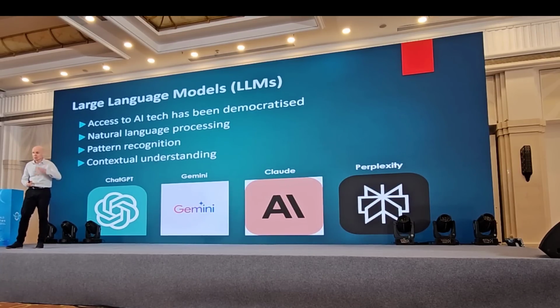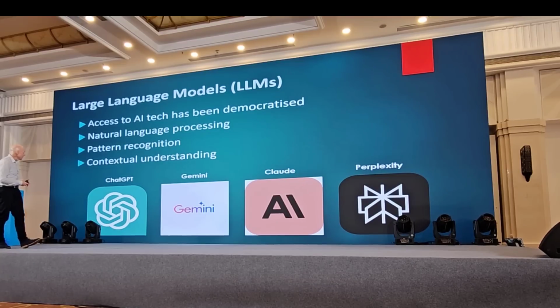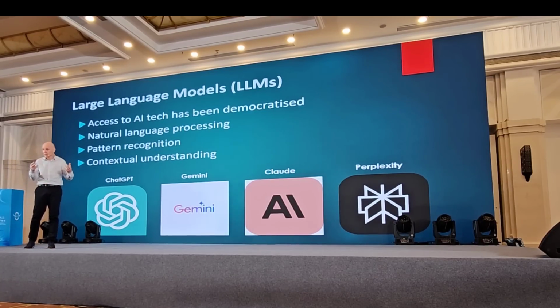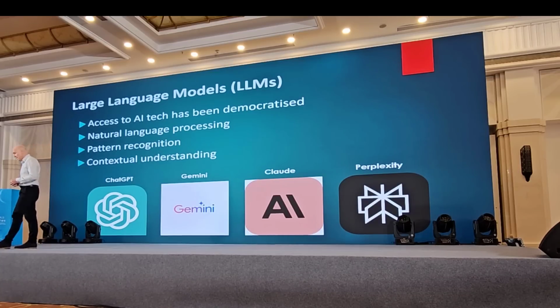Once again, you don't need to be a programmer or have any specialist knowledge about how to use a specific piece of software. You just interact in a very natural way. They're very good at natural language processing, so they can understand, from a prompt that you give it, the kind of information you want to get back. You can also feed in textual information, whether that's documents or research papers, and it will understand that and be able to give you feedback on those. And as I said, they're very good at pattern recognition.